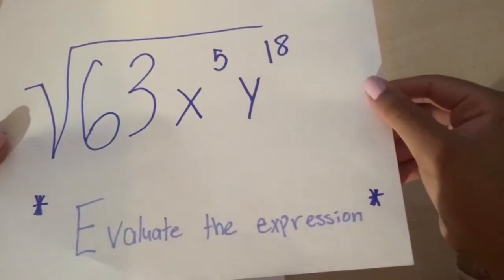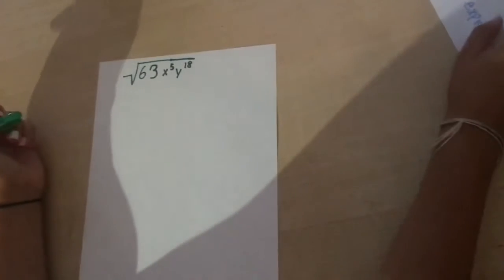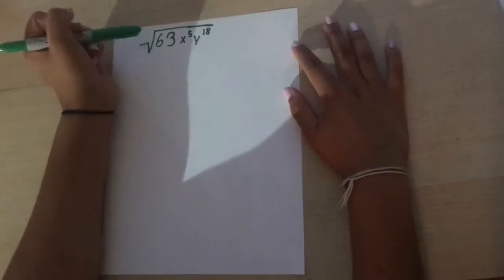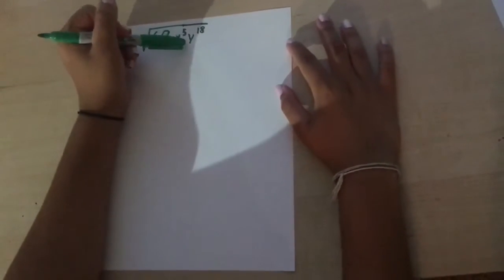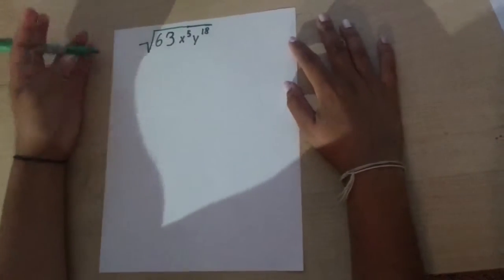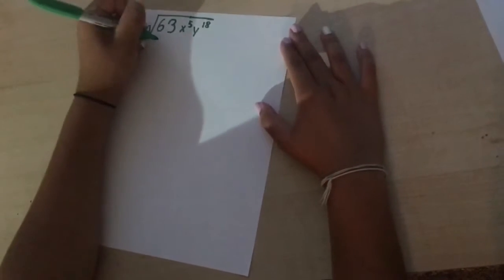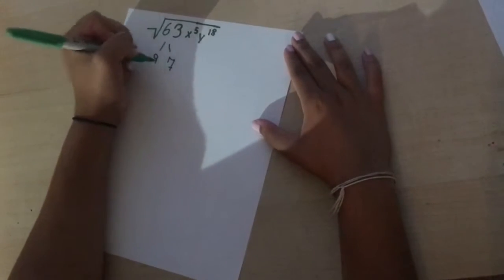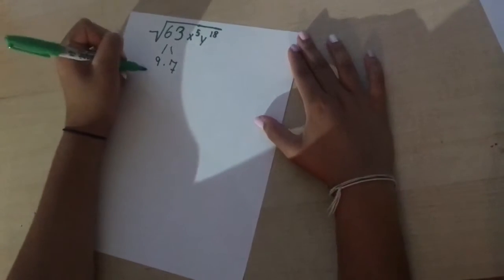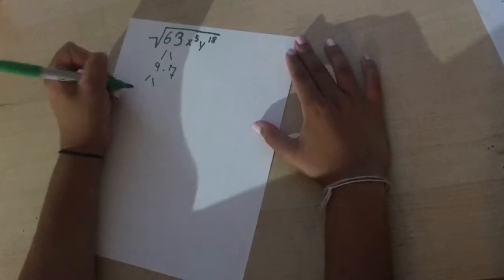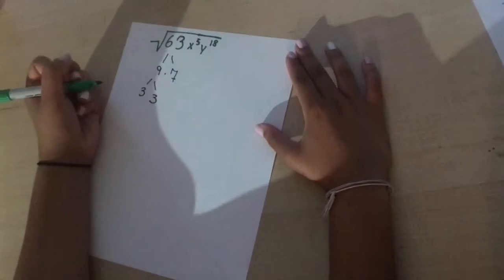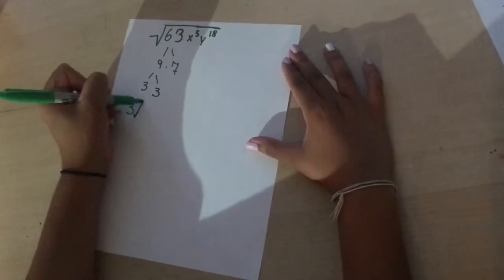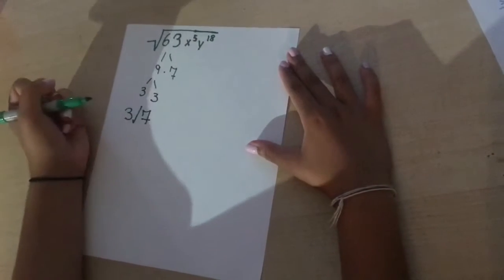Evaluate the expression. Okay, so we have the square root of 63 times x to the 5th times y to the 18. So 63 is divisible by 9 and 7 because they multiply to get 63. 9 is divisible by 3 because you get two 3's. So 3 goes on the outside and 7 goes on the inside.